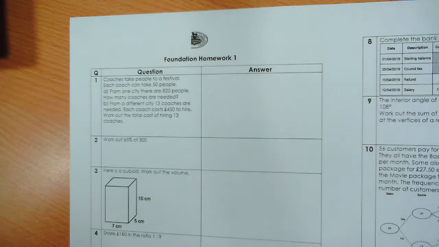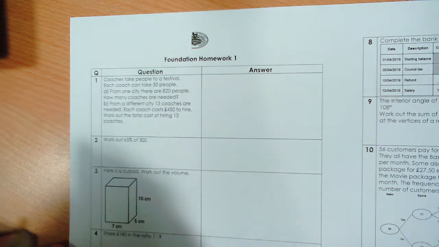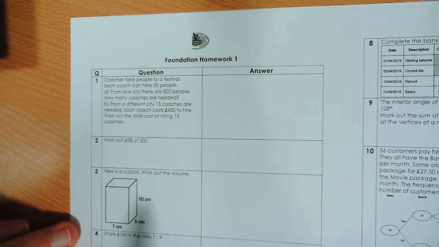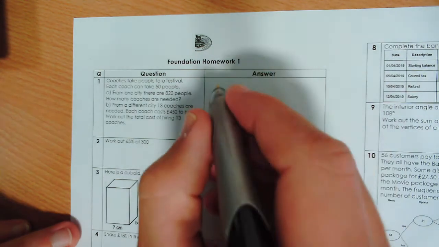Okay, this is the help video to go through Foundation Homework 1. The idea with this is that you can watch the video, give yourself help and then improve week on week. Just a clever way to get on top of some of the trickier topics that catch people out. So let's get straight into it.